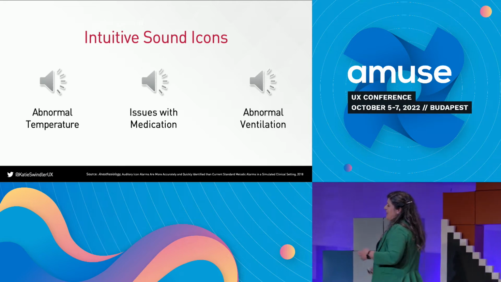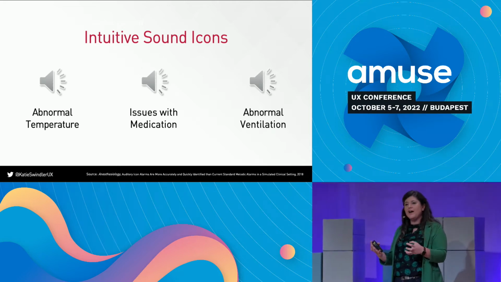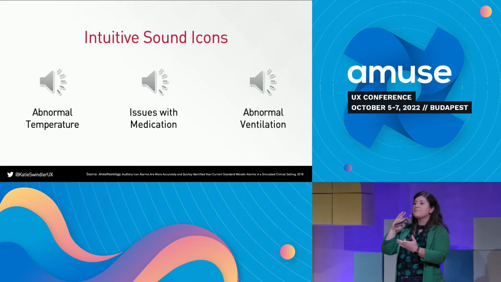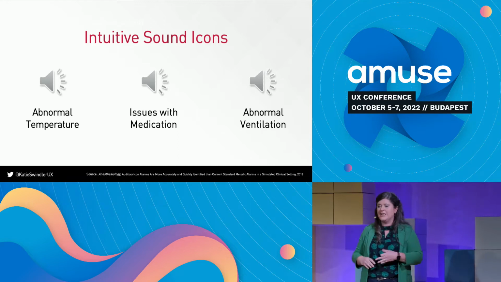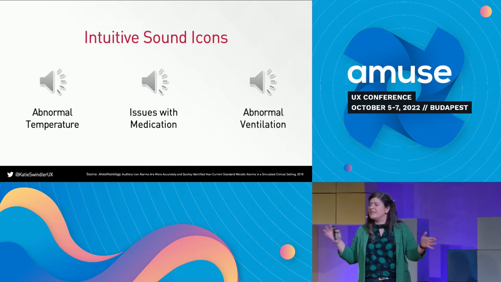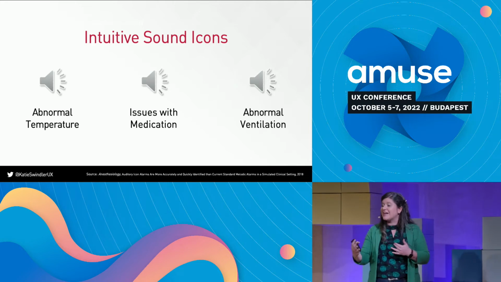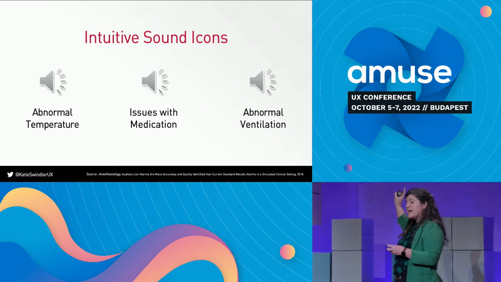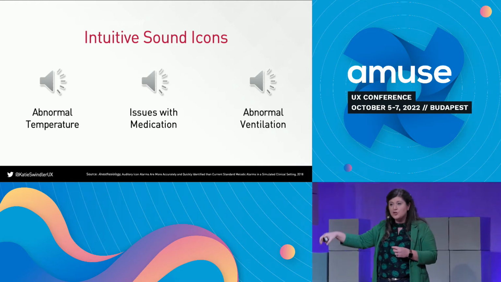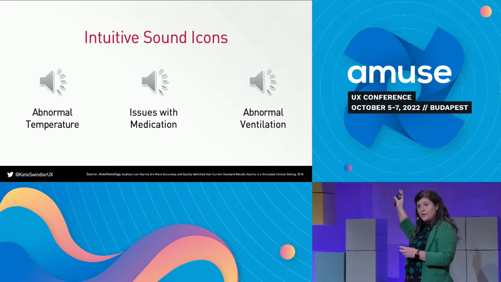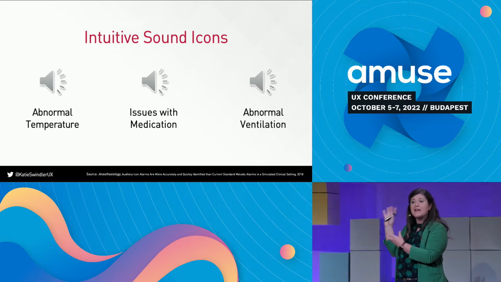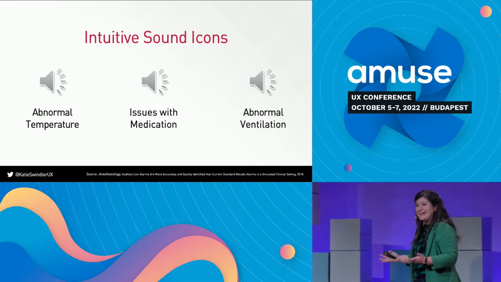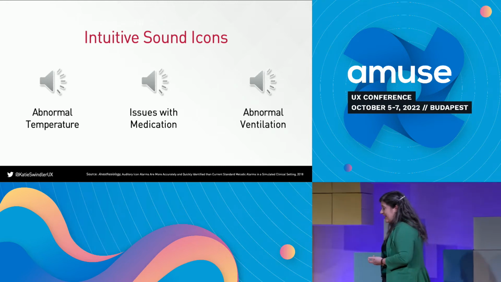All right, so these icons were so well designed that they were easy to learn, they were easy to retain, and they improved reaction time for clinicians by like 20%. So you're getting that reaction time way down. They were so successful that they actually created a set of these icons and entered them into the new international standards. So you will soon be hearing these sorts of sound icons on medical devices in a year. Hopefully not in any serious way, but they will start showing up in hospital settings very soon.